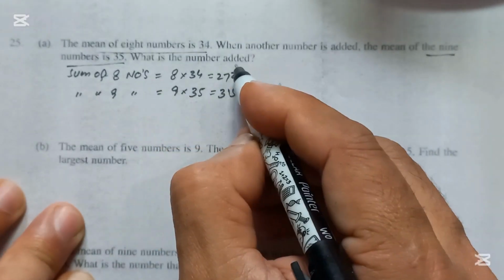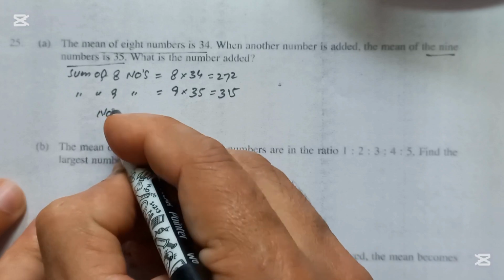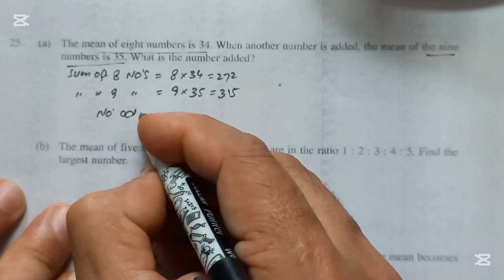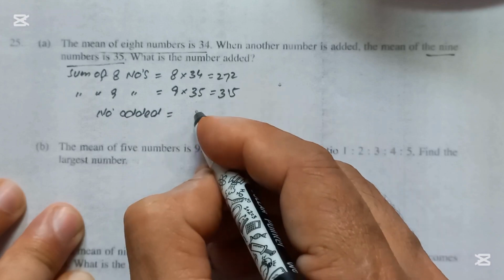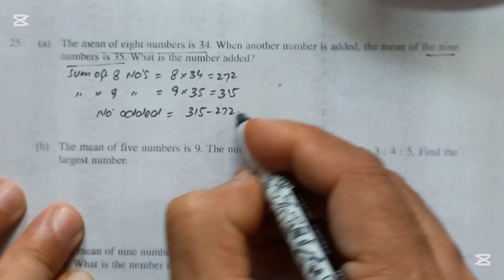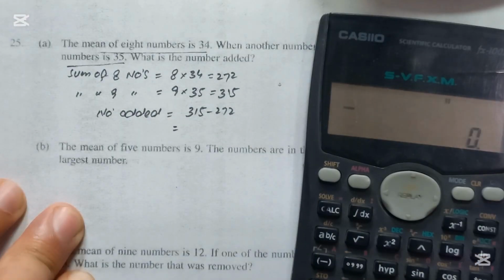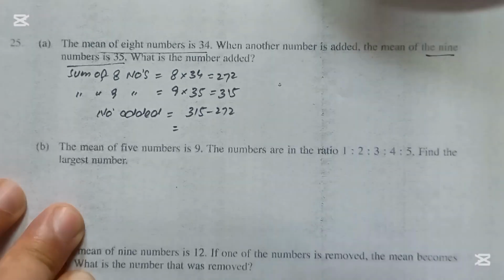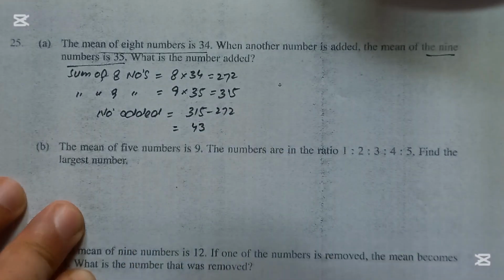Okay, the requirement is what is the number added. So the number added can be found out by subtracting this number and this number. So 315 minus 272 is equal to 43. So this is the number added.